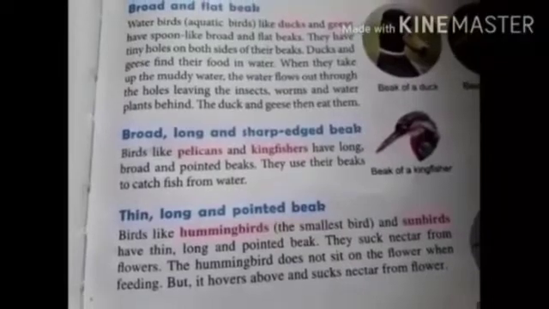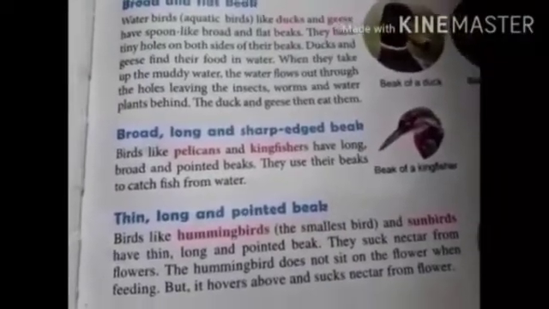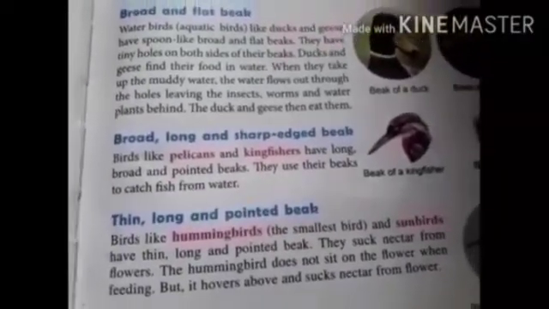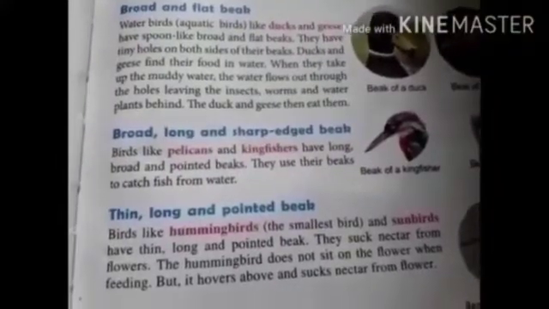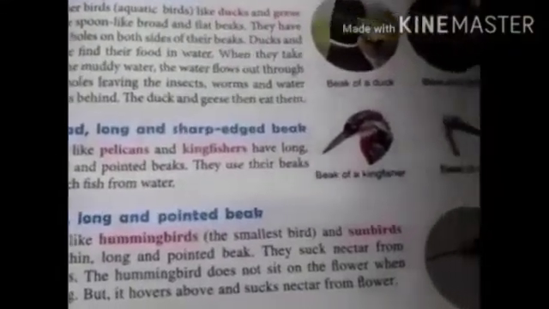Now broad, long and sharp edged beak. Birds like pelicans and kingfishers have long, broad and pointed beaks. They use their beaks to catch fish from water. Now you see beak of a kingfisher, beak of a pelican.